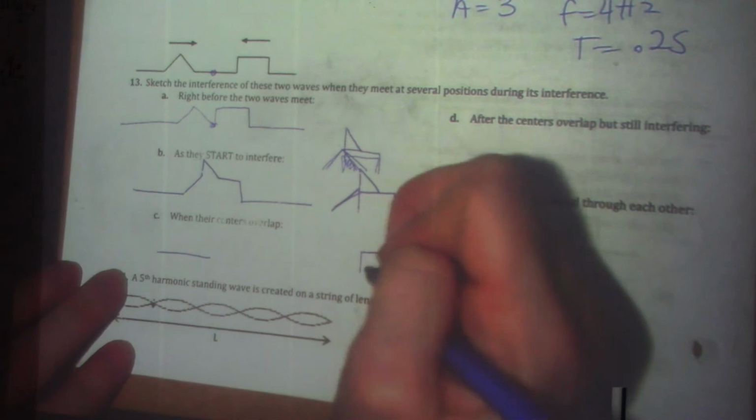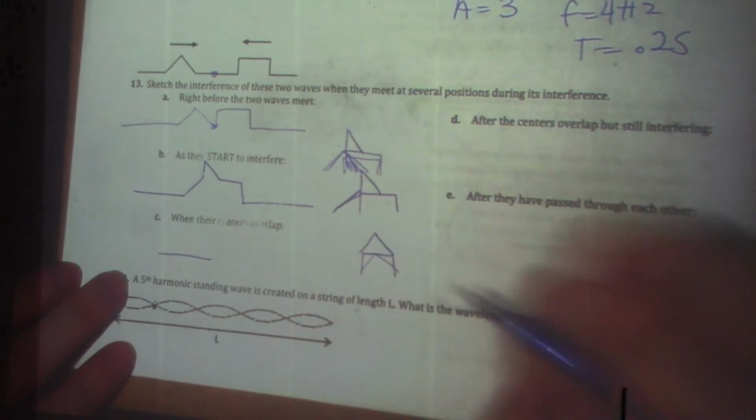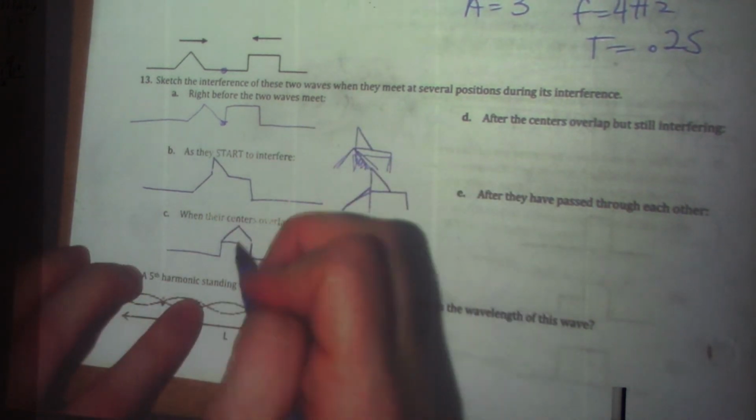When the centers overlap, it should be easy because you have this with the triangle on top, so I'm just going to add it up like this. It should look like a house. Oh wow, I started to draw it like a real house. Ignore that part right here. The rope would not be doing that.